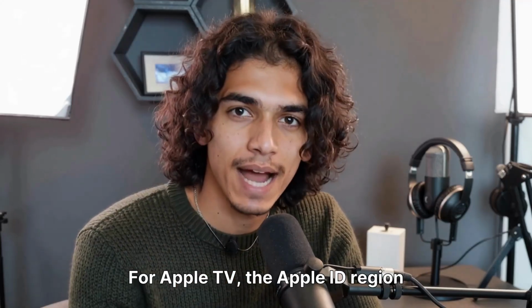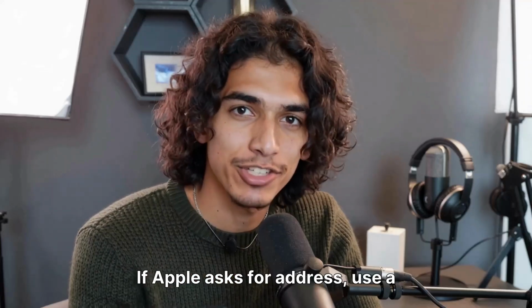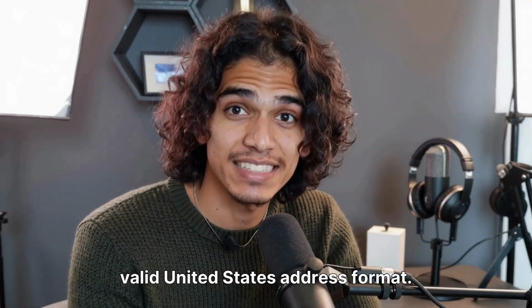For Apple TV, the Apple ID region controls everything. Go to Settings, then go to Users and Accounts, then go to your Apple ID, then go to Media and Purchases, then go to View Account, then go to Country or Region, set it to United States. If Apple asks for address, use a valid United States address format.